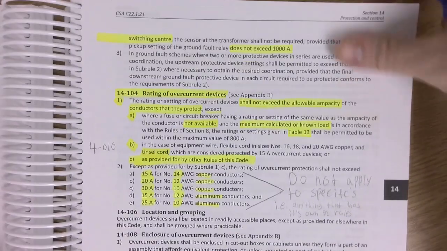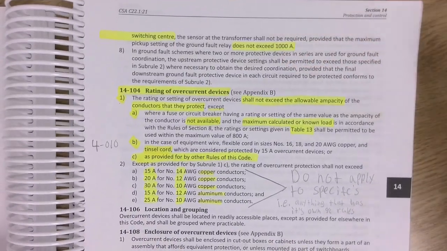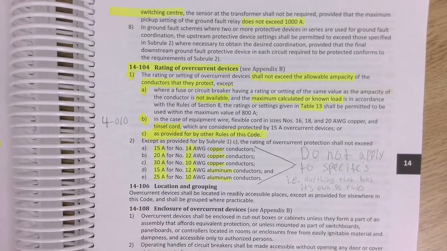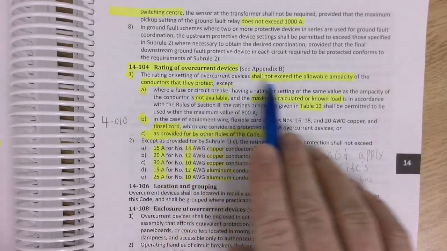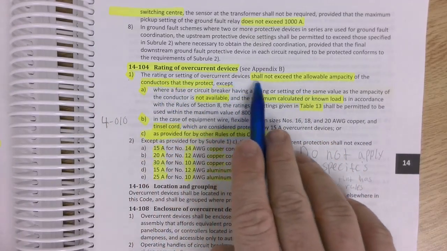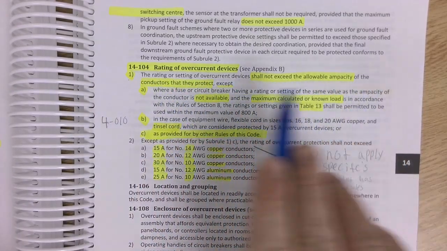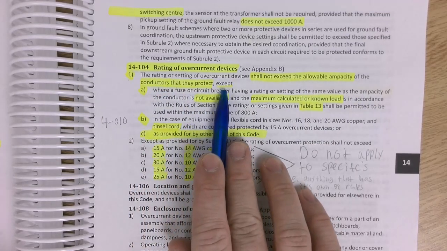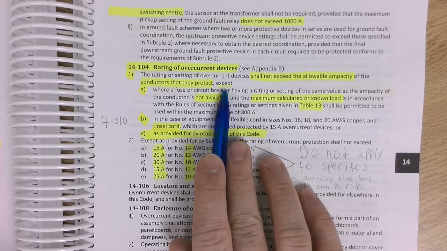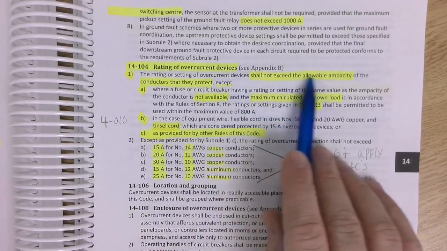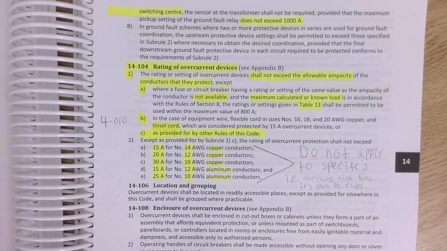So now we're back in 14104, that fabulous rule, which tells us that the rating or setting of overcurrent devices shall not exceed the allowable ampacity of the conductors they protect, except, so a 15 amp breaker on an 18 gauge wire, that 15 amps probably exceeds the allowable ampacity of 18 gauge wires.